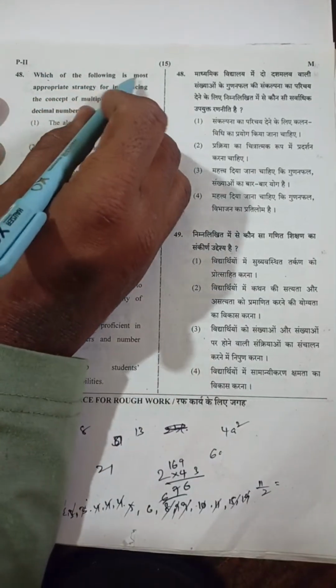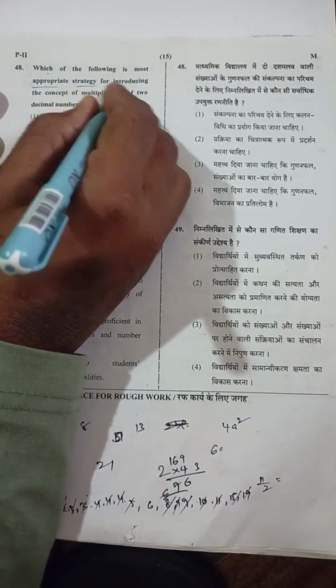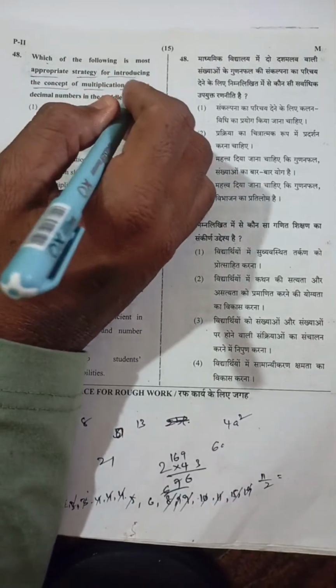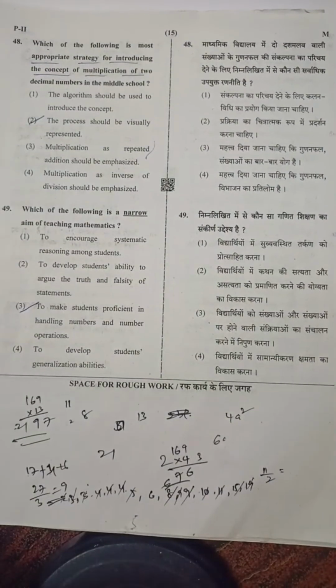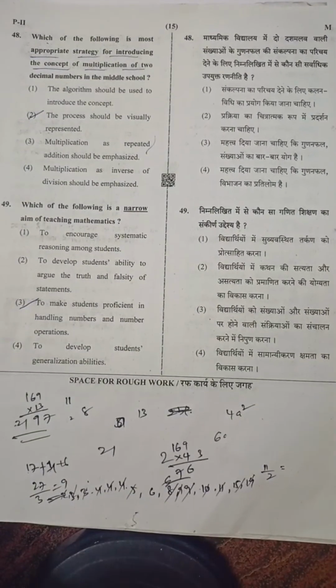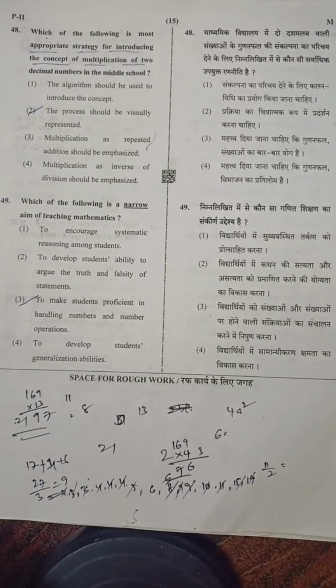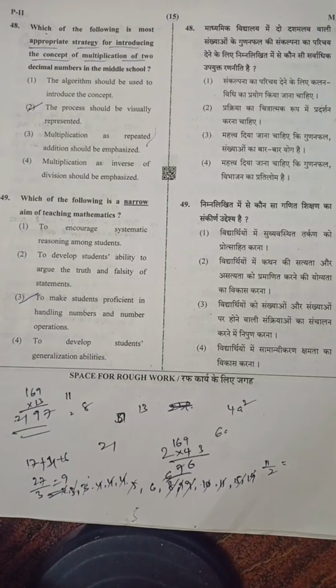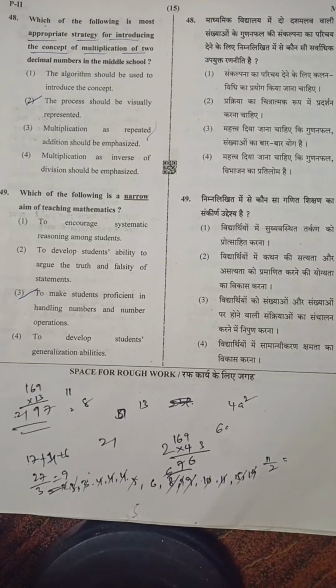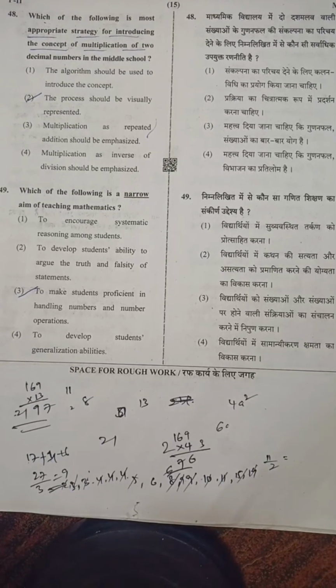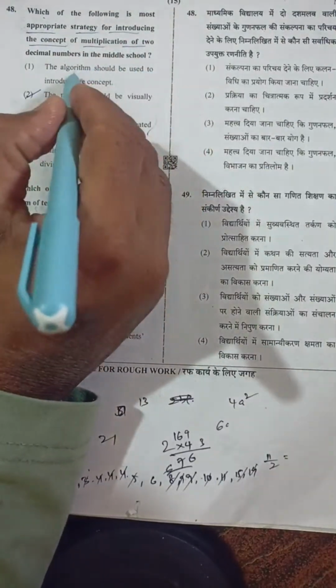Which of the following is the most appropriate strategy for introducing the concept of multiplication of two decimals in the middle school? What is the question asking? Which strategy are we going to use to introduce the concept of multiplication of two decimal numbers in middle school?